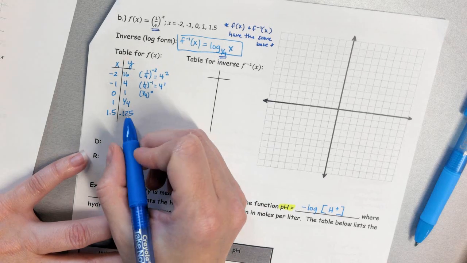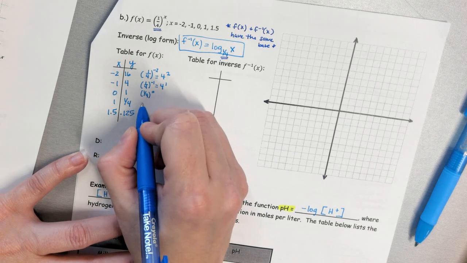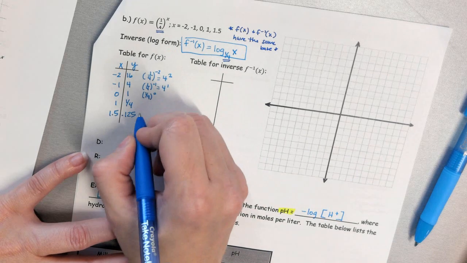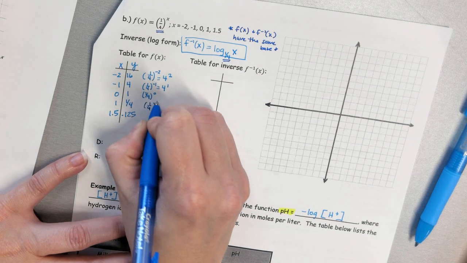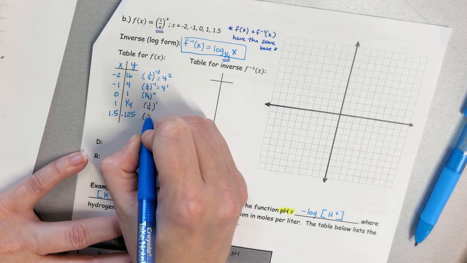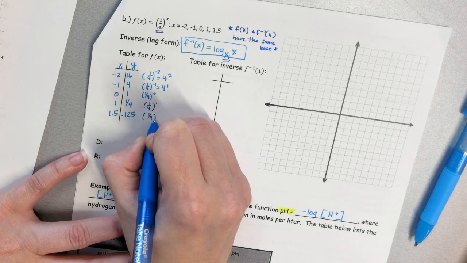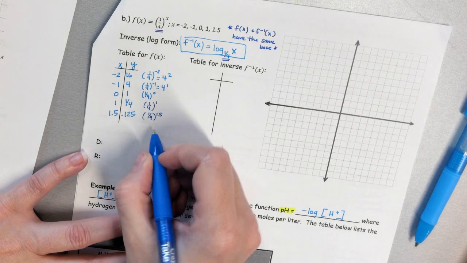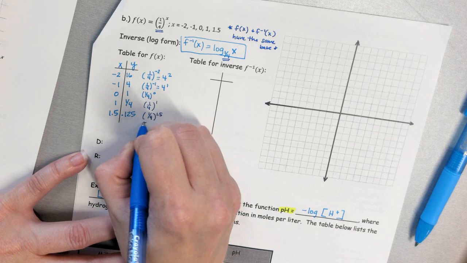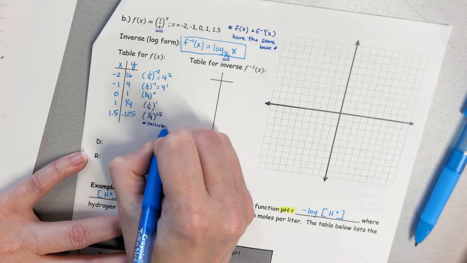Anything to the 0 power is going to be 1. This would be 1/4 to the first power. And then like I said, for one like this, we don't know how to do that yet, so you could use your calculator. I'll put a calculator for that.